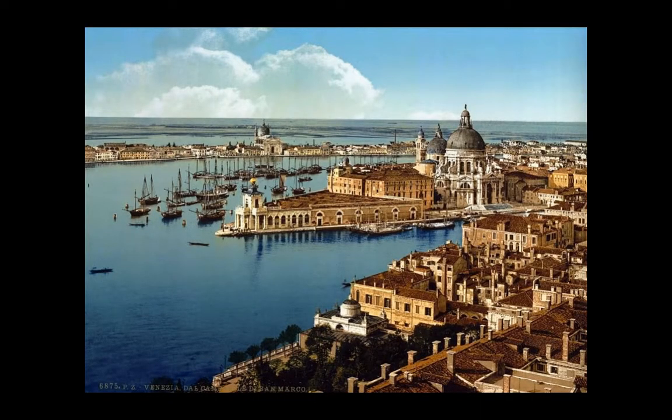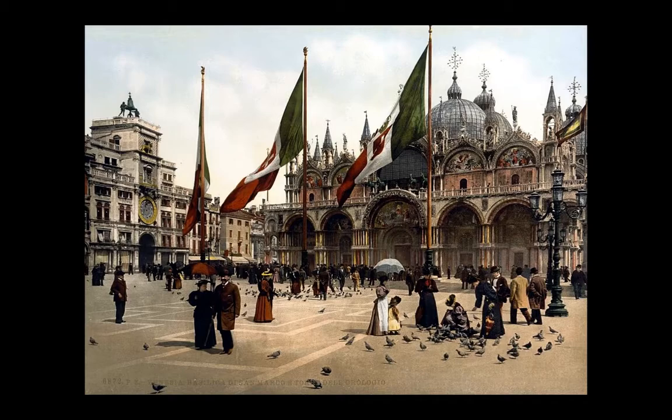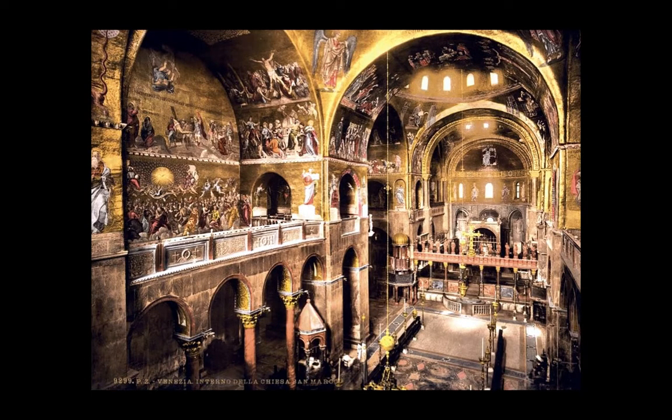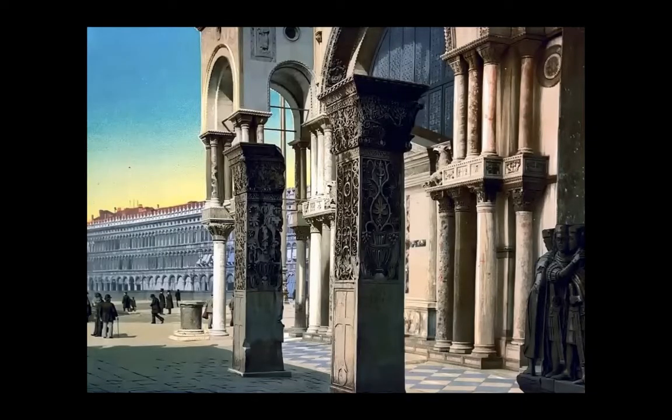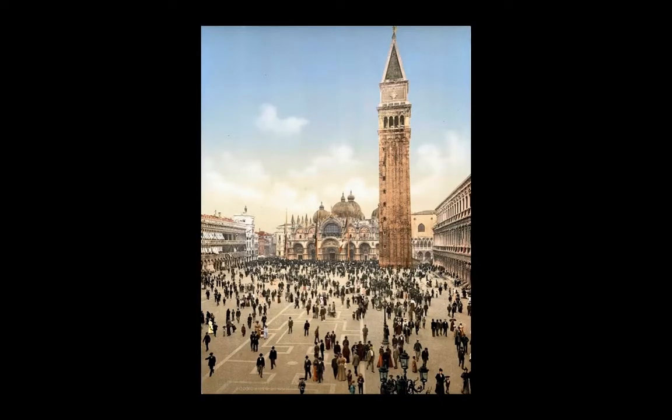These are views from, this is pre-airplane, so these are views from the Campanile of St. Mark's, overlooking the city. Better dressed people in the Campanile, but the pigeons were already there. A glimpse of the interior of St. Mark's. We've spent a bit of time there. More eye-level views, close-ups, all very exotic, classic views.